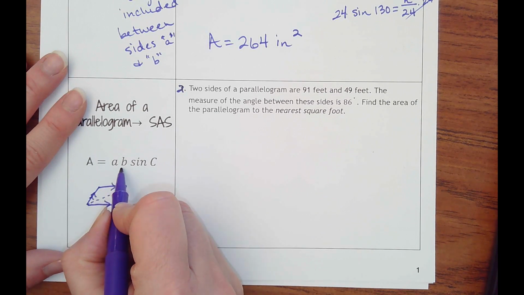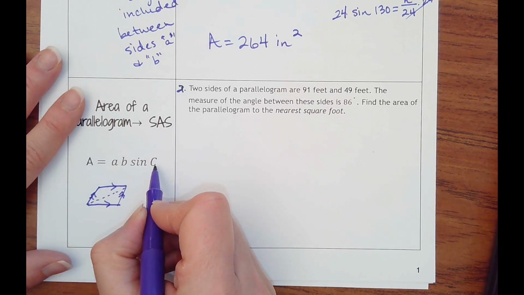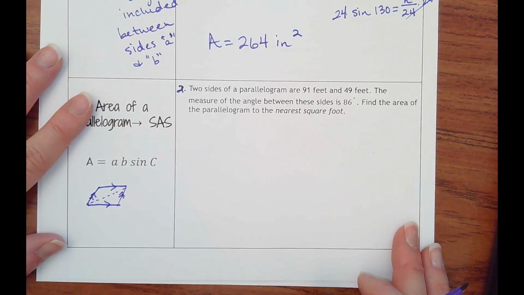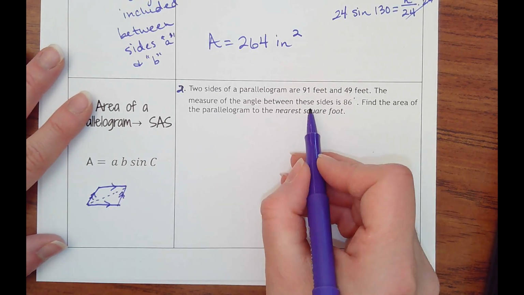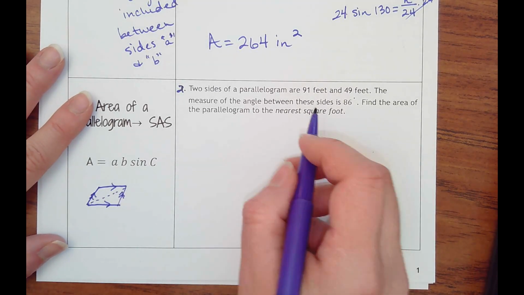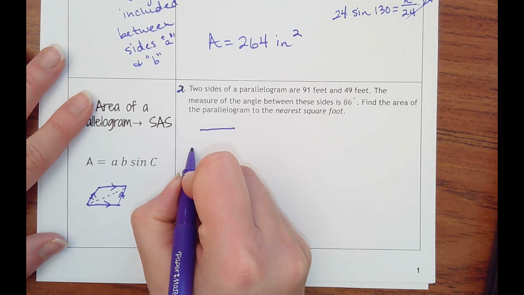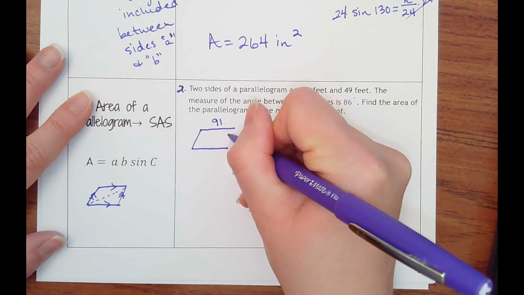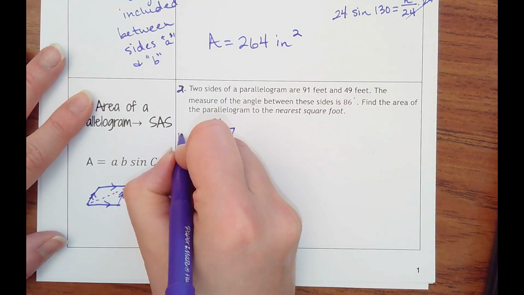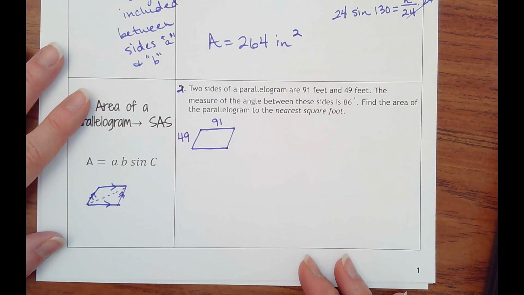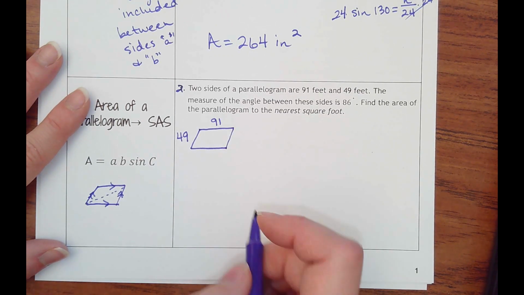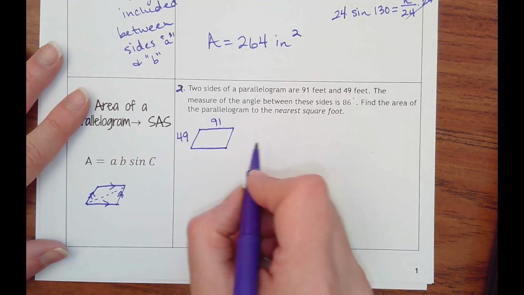So again, these are the two side lengths. This is an angle, angle C, that is between sides a and b. Two sides of a parallelogram are 91 feet and 49 feet. So let me draw that real quick. So this is 91. This is 49. The measure of the angle between these sides is 86 degrees. Find the area of the parallelogram to the nearest square foot.